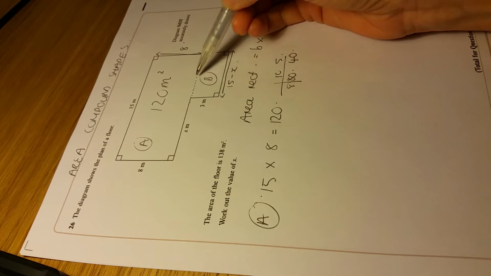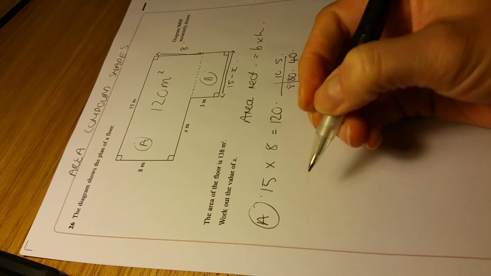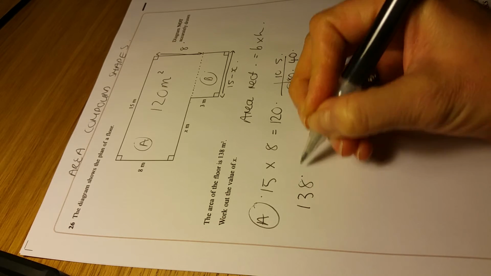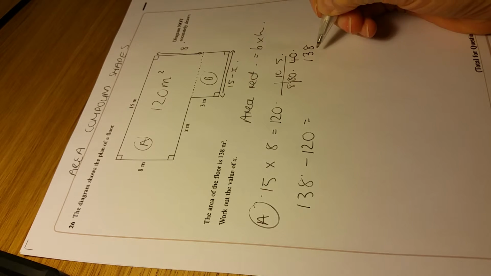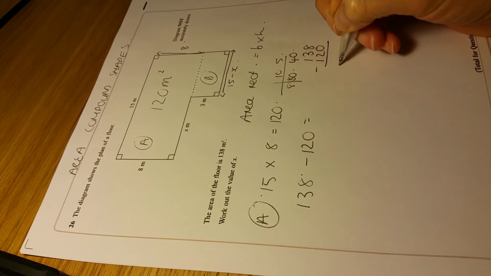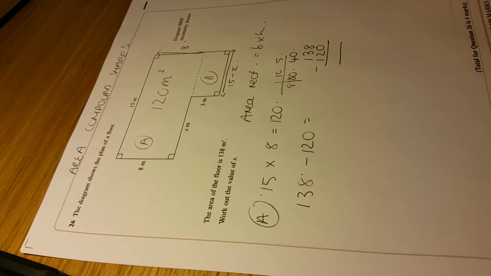So to work out this bit here, I do a subtraction sum. So 138, take away 120. Now again, it's going to sound like, oh, miss, I know what that is. Okay, but you wouldn't believe how many people make mistakes here. So if you need to, column sum. 8 take 0, 8, 3 take 2, 1. So the area of this bit here is 18 metres squared.